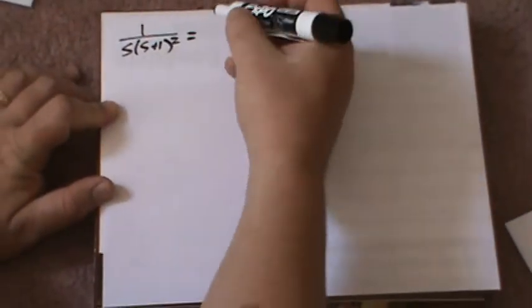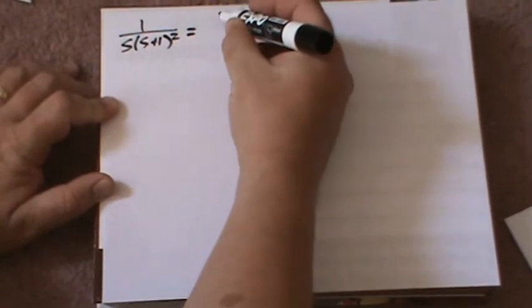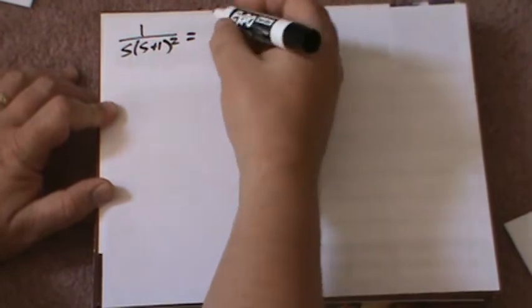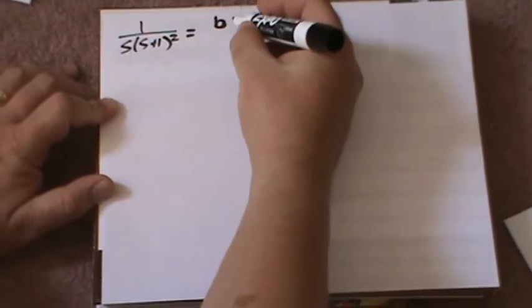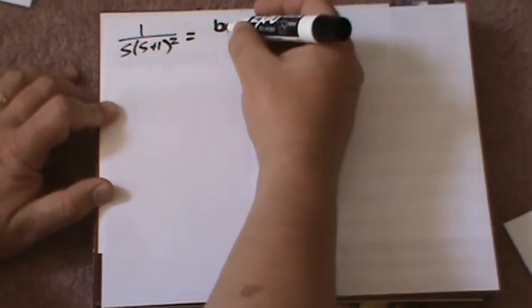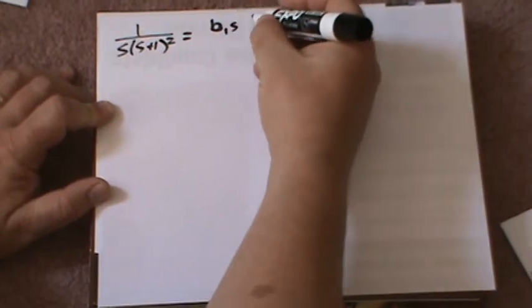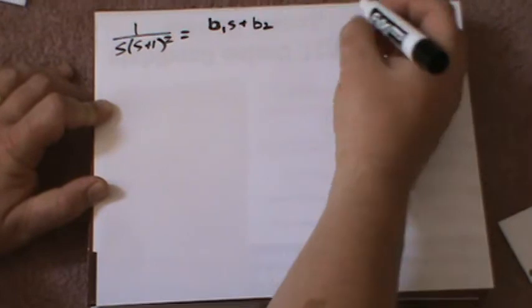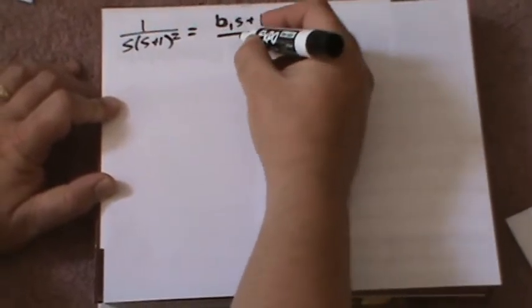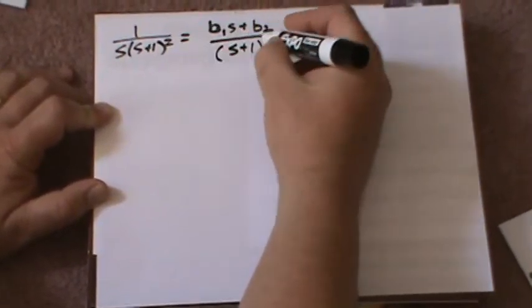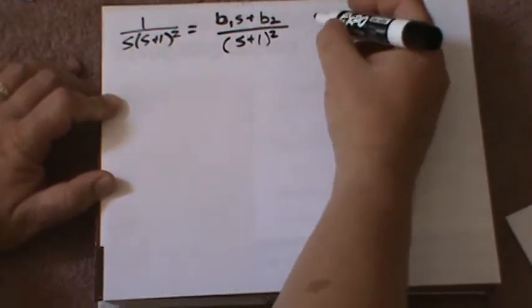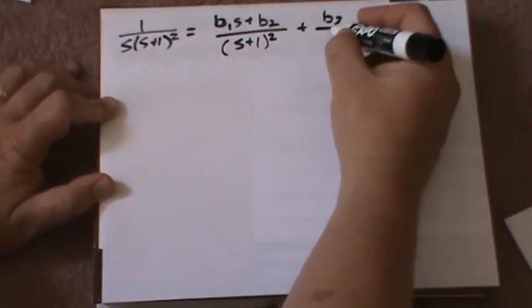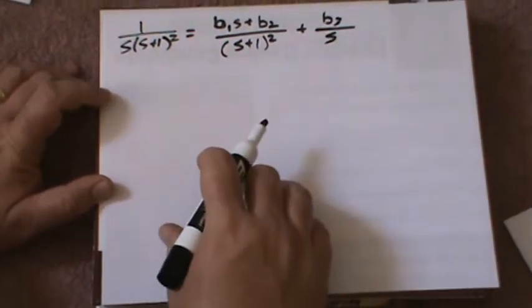So now what I'm going to do is write this as, let's say, actually I'd used a's there, let me do b's here. So I'm going to do (b1 s plus b2) all over (s plus 1) quantity squared, and then I get plus b3 over s.